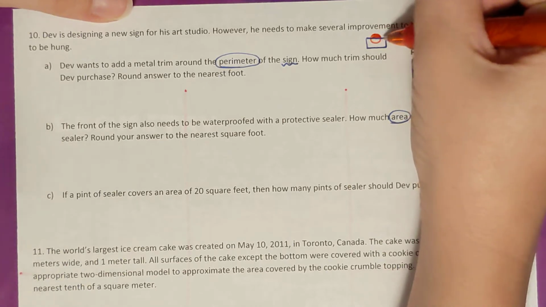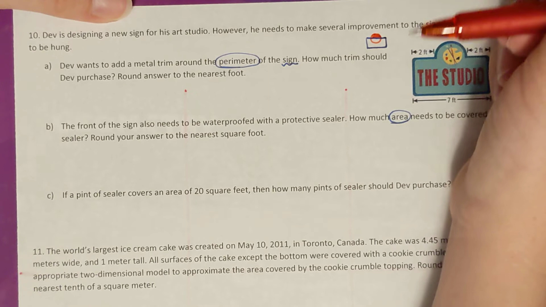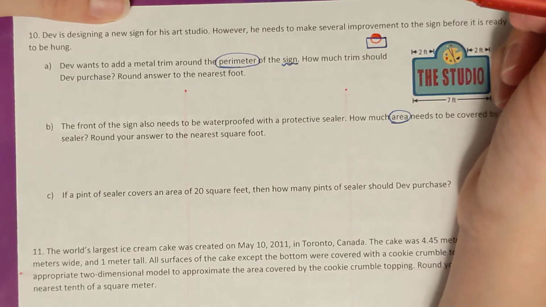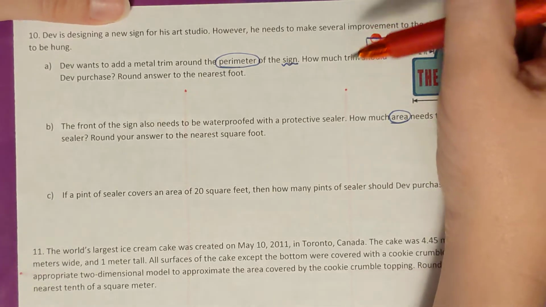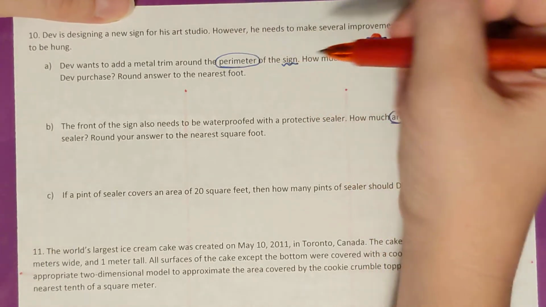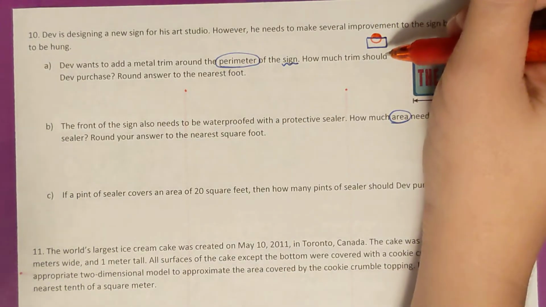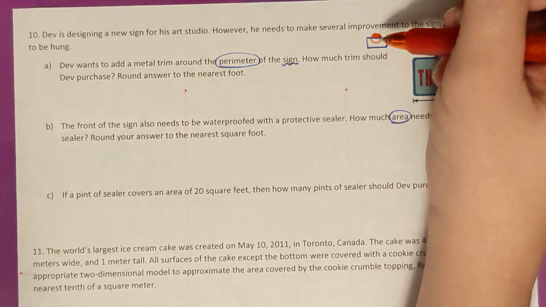The other half is embedded into the rectangle, so we're not going to use that half of the circle. Remember, perimeter for circles is called circumference, so we need to remember that we're only doing it for half of a circle.